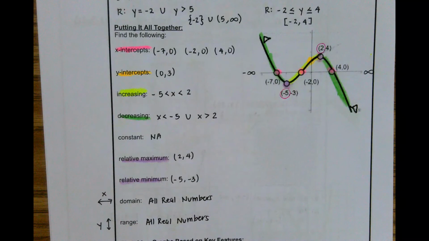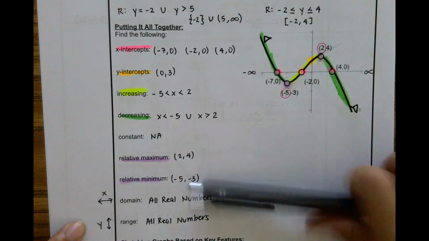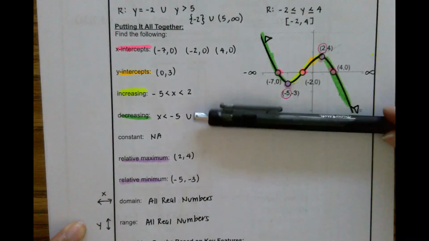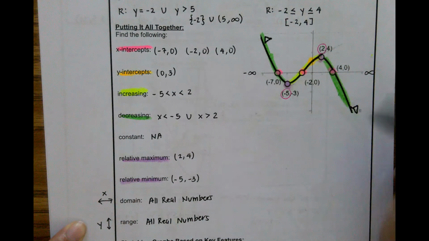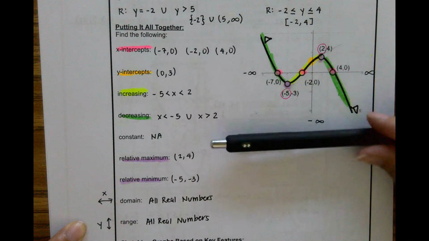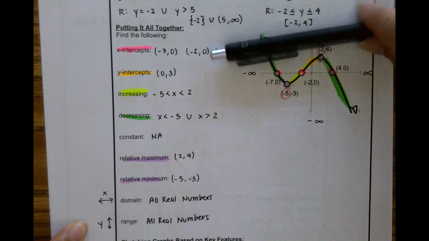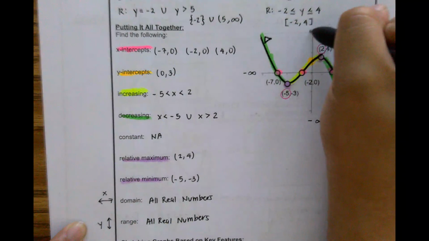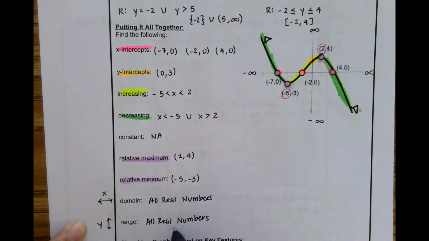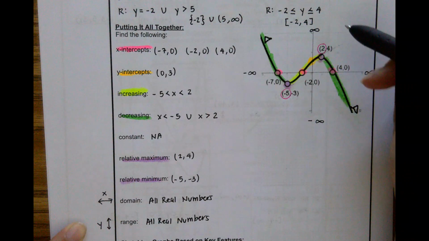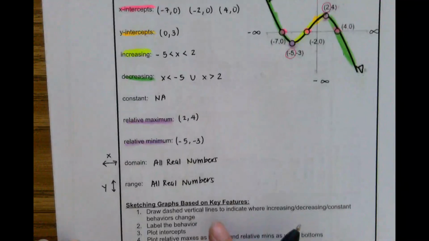Then for range, that's up and down. So I start at the bottom. I hit this arrow, which means it's going to go down towards -infinity forever. Then I'm touching everything in between until I hit this, and this is pointing upwards towards positive infinity. So everything from -infinity to positive infinity, that is all real numbers.